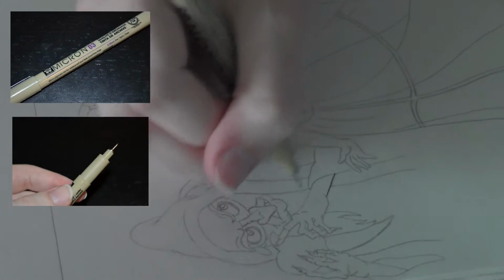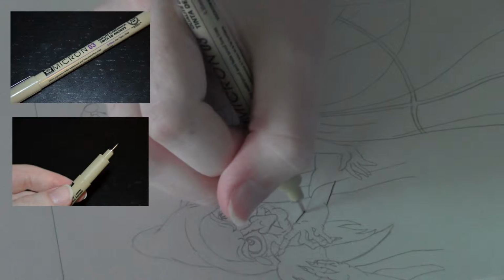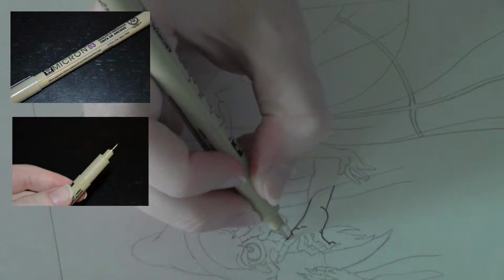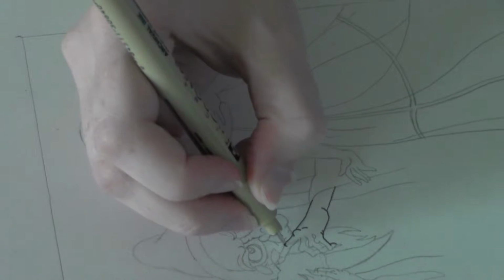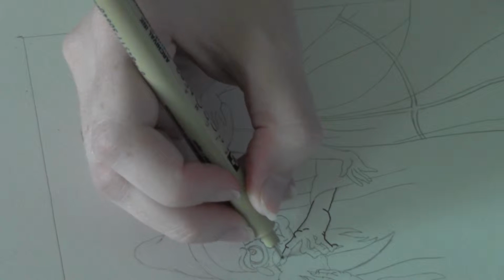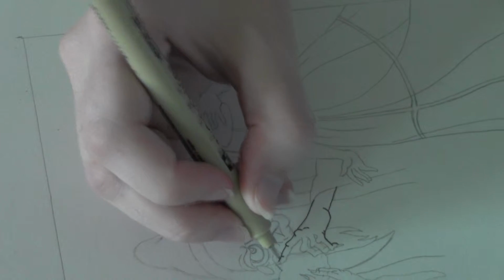Now, to make the outlines bolder and more cartoon-like, I'm going over them with a 0.3 felt tip drawing pen. I'm not going to show much of this because it's pretty straightforward. The only parts not being outlined are the wrinkles in the fabric so that it flows more naturally.